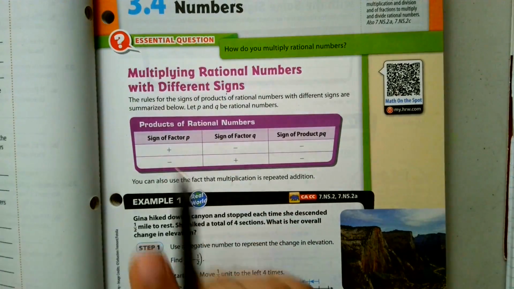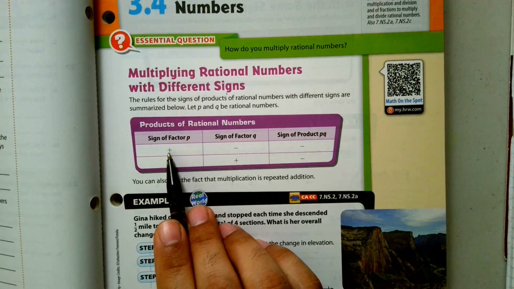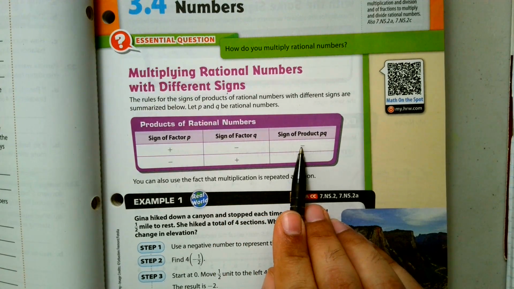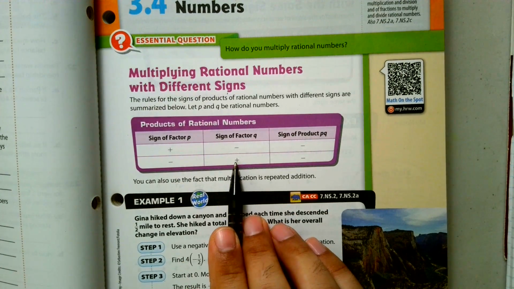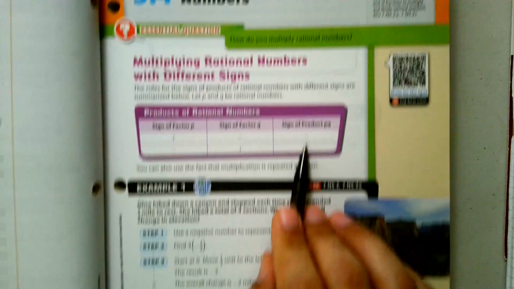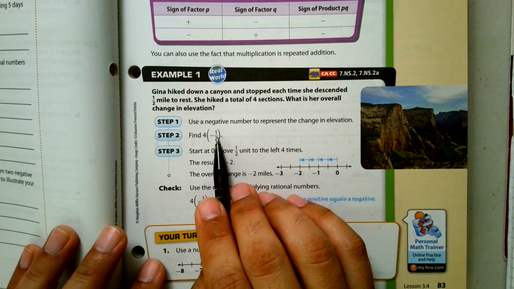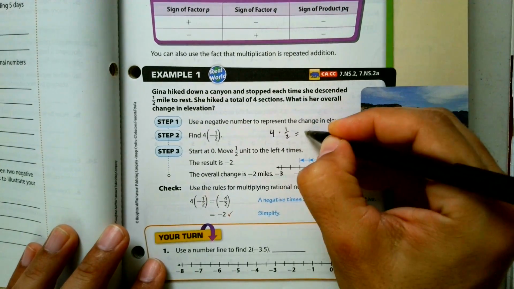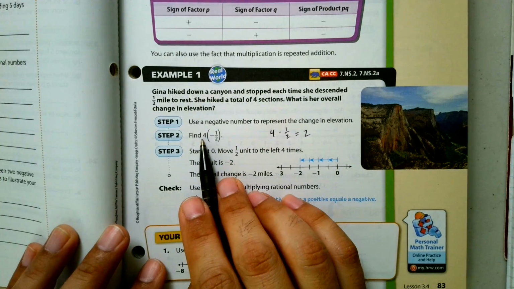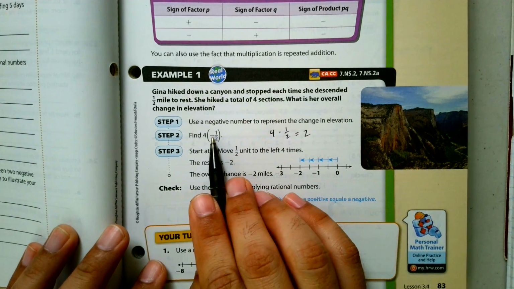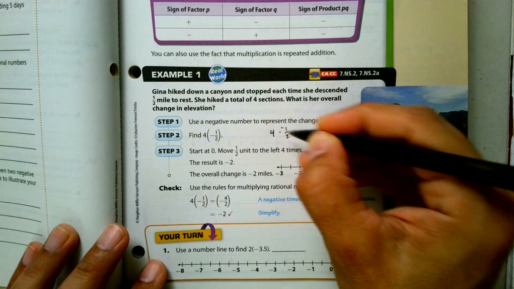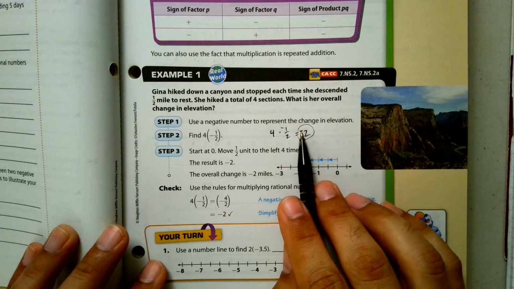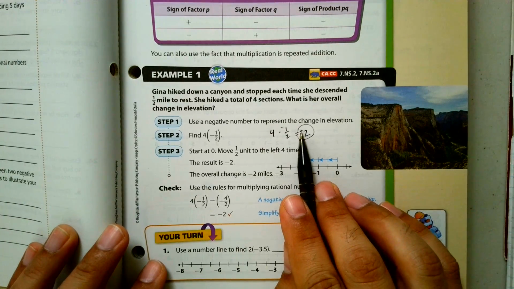And they're showing you the rules for signs, a positive and a negative, when multiplied together, gets you a negative. When you multiply a negative and a positive, you're going to end up with a negative number. So here they have 4 times 1/2. If you know that 4 times 1/2 is 2, then it's really just a matter of remembering a positive times a negative is going to equal a negative. Cool? So that's kind of what we want to make sure we're paying attention to.